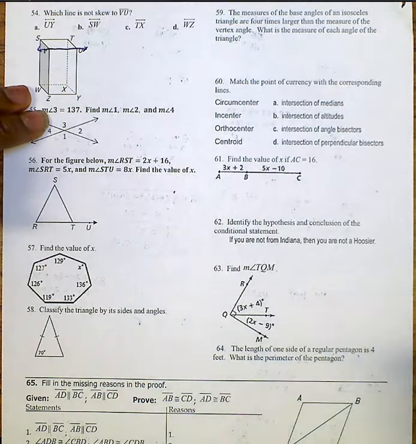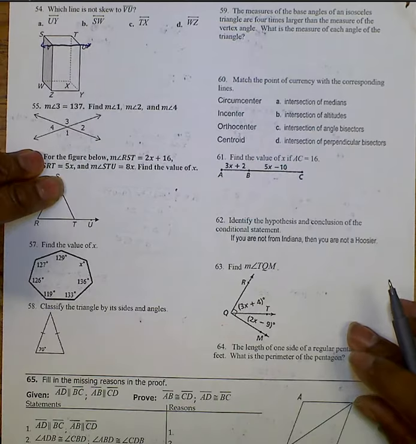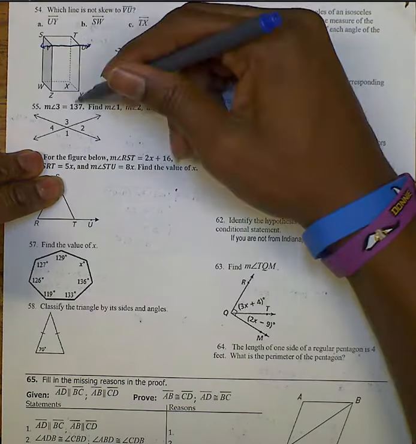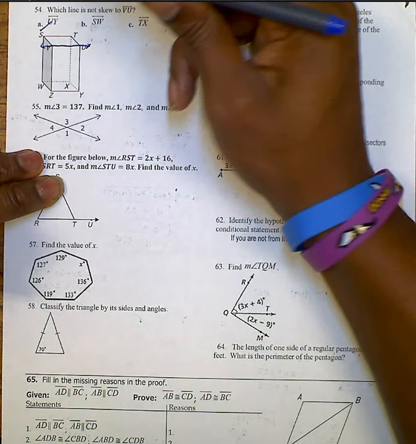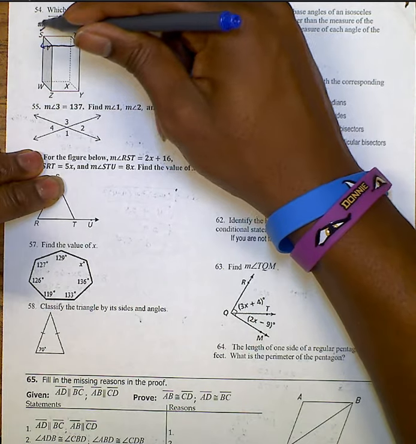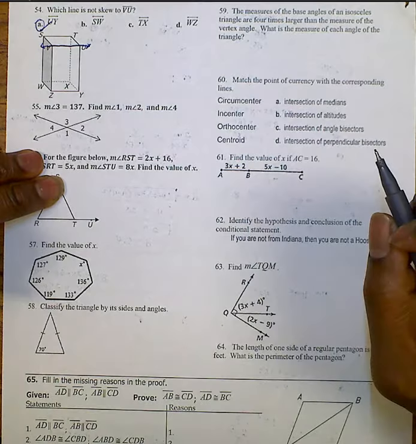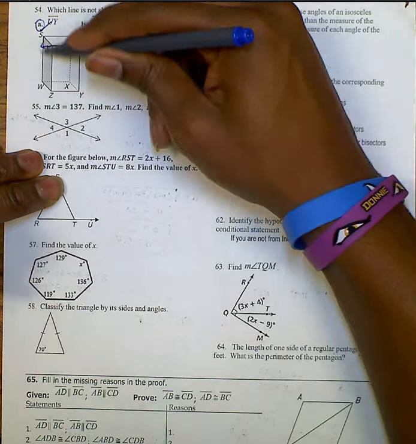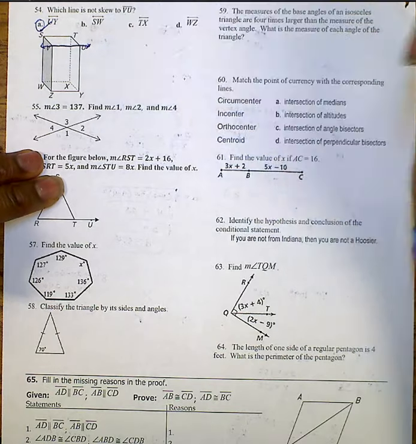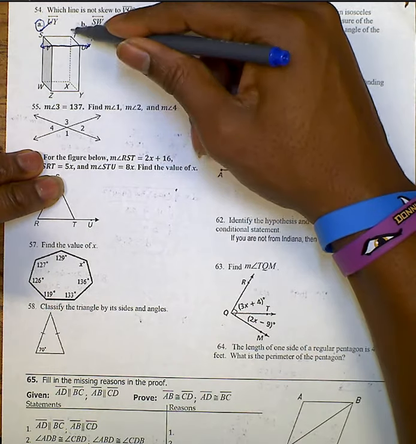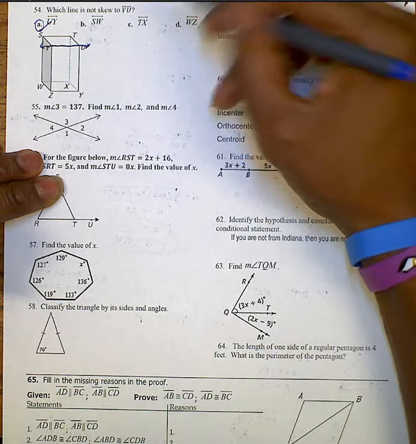So UY is here. UY is not skew because it intersects with it. SW is skew. See, it goes behind it. It would never intersect. TX also behind it, not parallel, would never intersect.